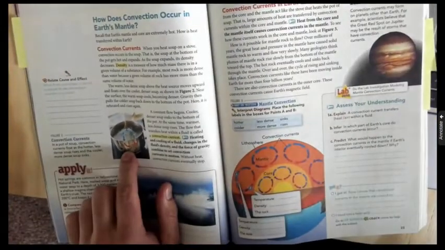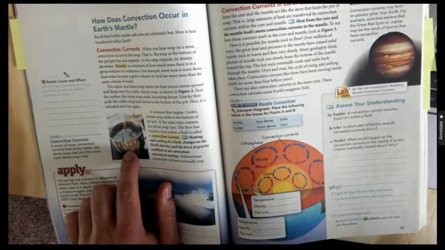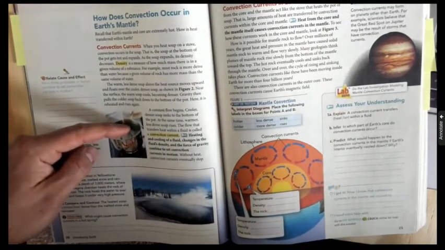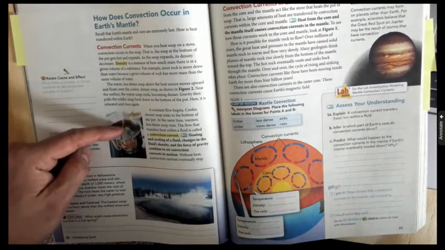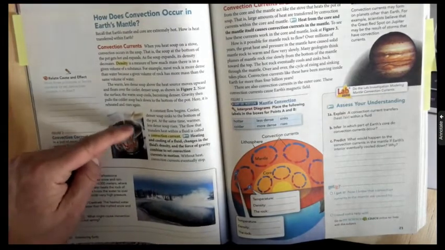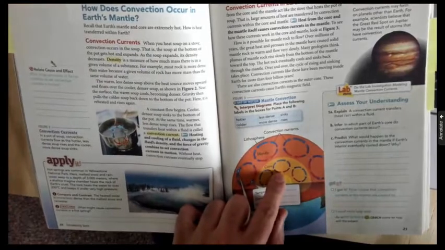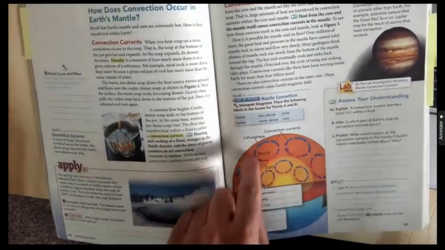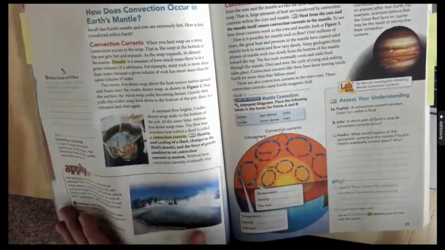Okay, so convection currents within the mantle. A convection current happens when we've got a heat source on the bottom that expands and rises and moves up to the top. As it rises, it then cools off and eventually sinks back down. These convection currents are happening because, of course, the further in you go, the hotter it is on our planet. So we have some of these nice big convection currents happening between the lithosphere and the asthenosphere.